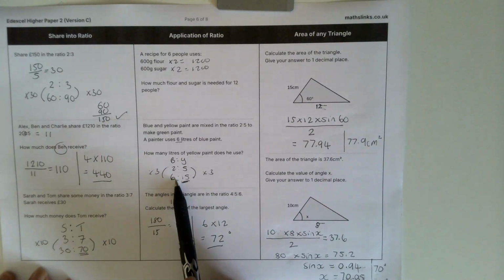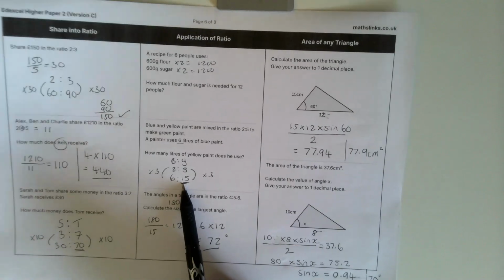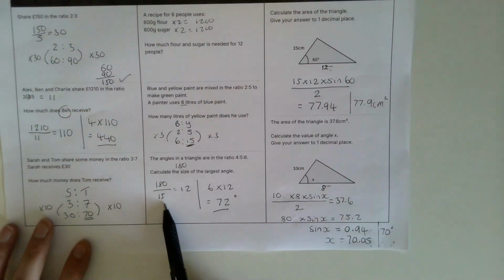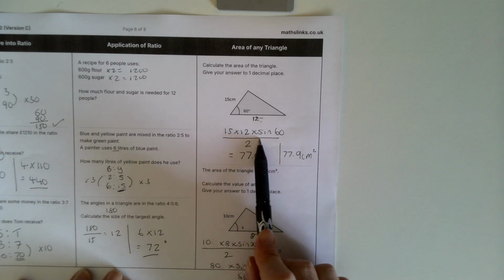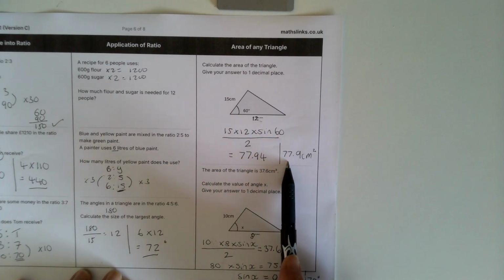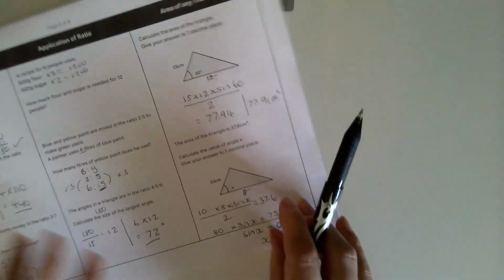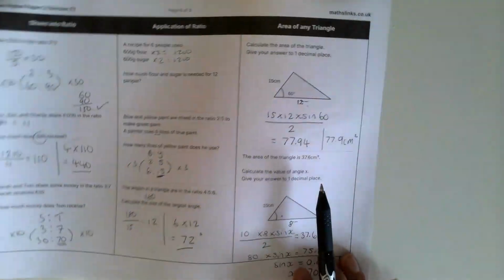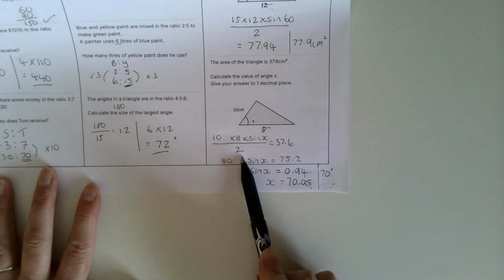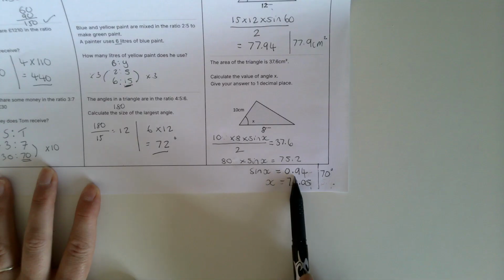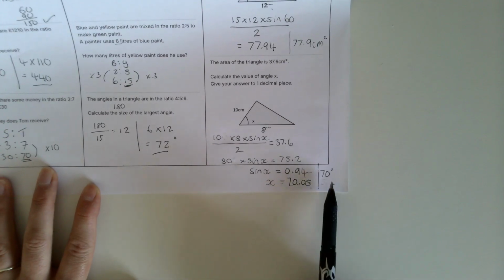1,200. For this one here, 15 litres of yellow paint and 72 degrees. I think that question was the same as before, a bit annoying, but there we go. And 15 times 12 times sine 60 divided by 2, 77.9. And then equating it to the area, so you had to double 37.6, divide that by 80, and then shift sine the answer. I got 70 degrees for that one.